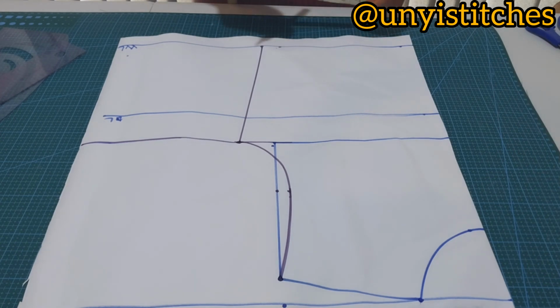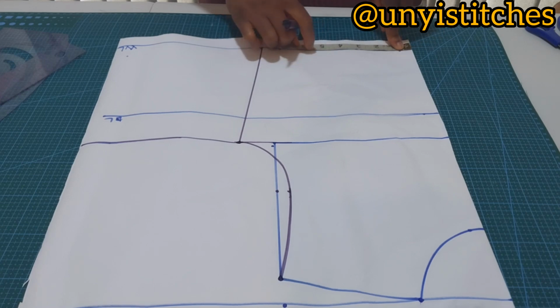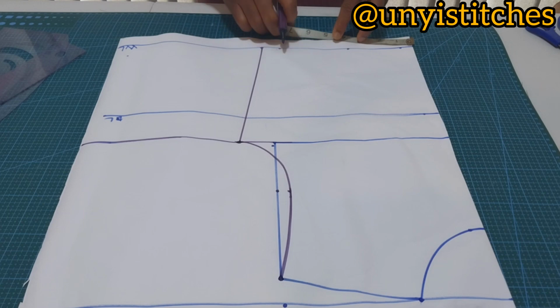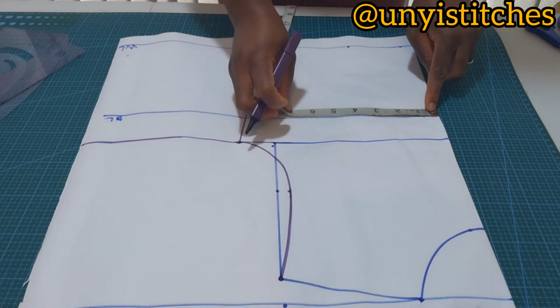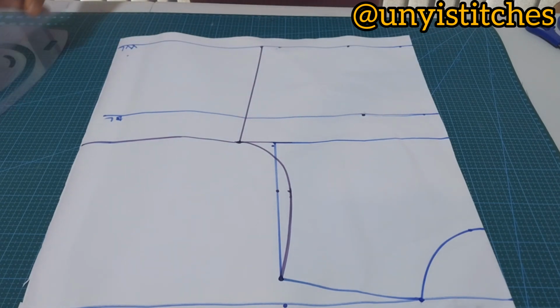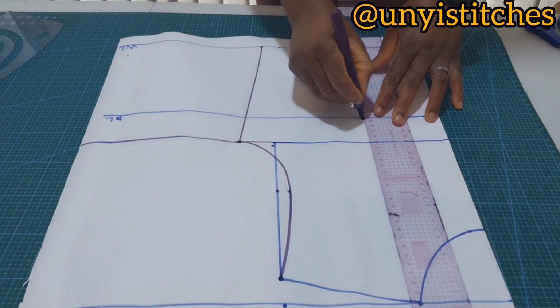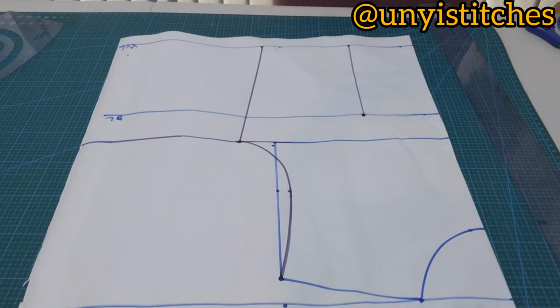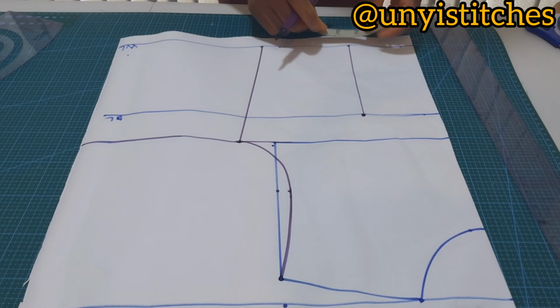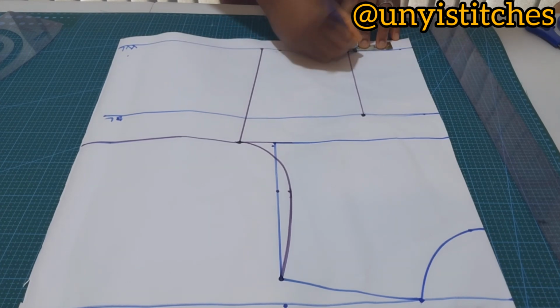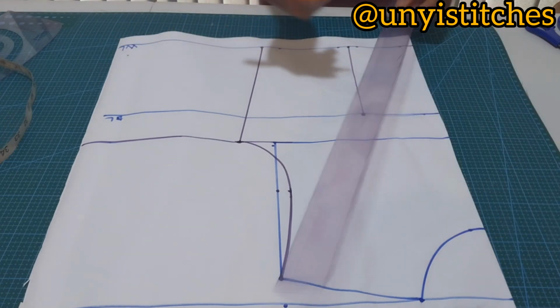So for me to get that, I'm going to measure my bust span measurement, divide by 2. So the bust span I'm working with is 7. When I divide by 2, that is 3.5. I'll mark same on my bust line. I'll connect. With that intake of 1 inch here, I'm going to divide them into half inch on both sides. So I'm taking half inch that intake on both sides.